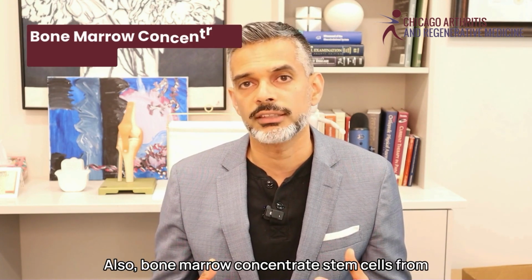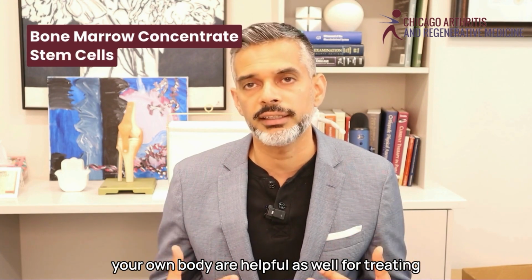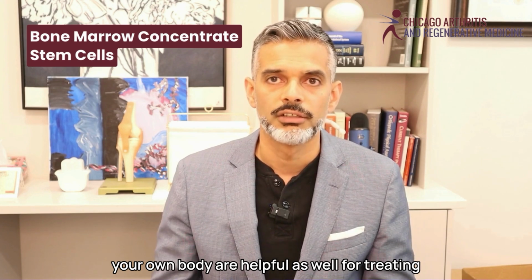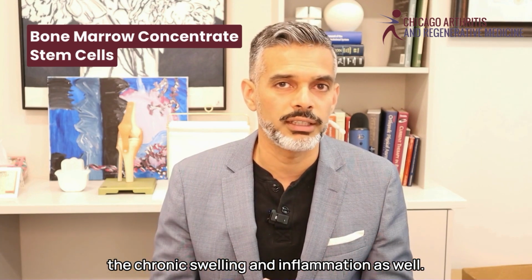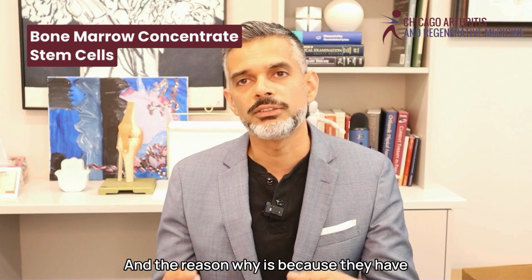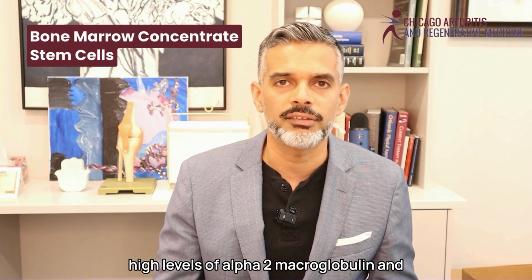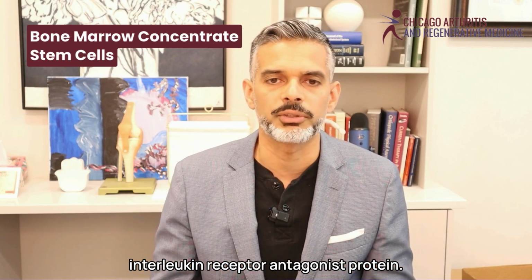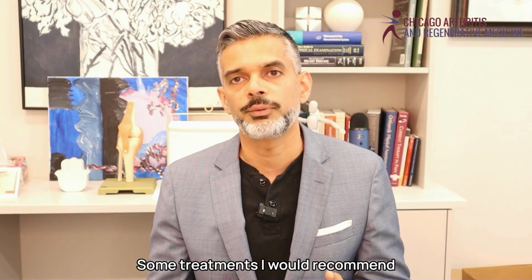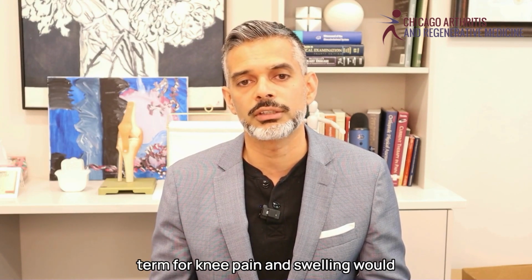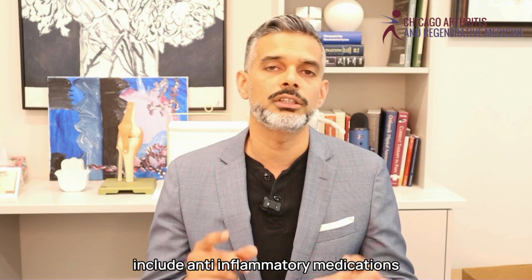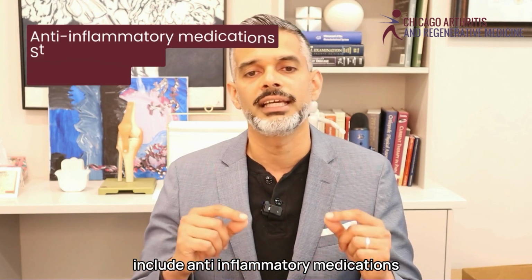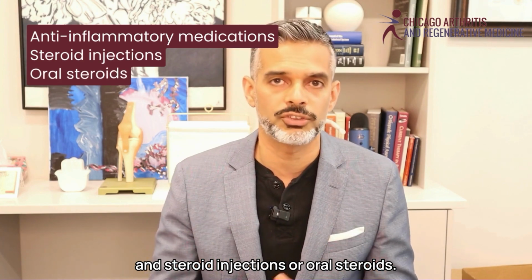Also, bone marrow concentrate stem cells from your own body are helpful as well for treating the chronic swelling and inflammation. The reason why is because they have high levels of alpha-2 macroglobulin and interleukin receptor antagonist protein. Some treatments I would recommend being cautious with if you're using them long-term for knee pain and swelling would include anti-inflammatory medications and steroid injections or oral steroids.